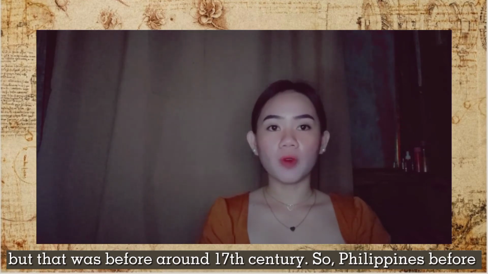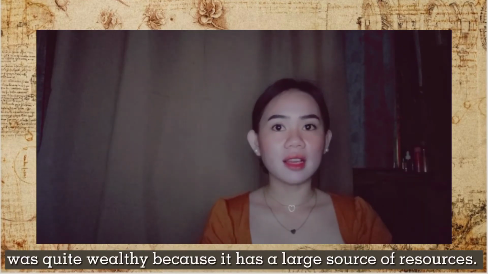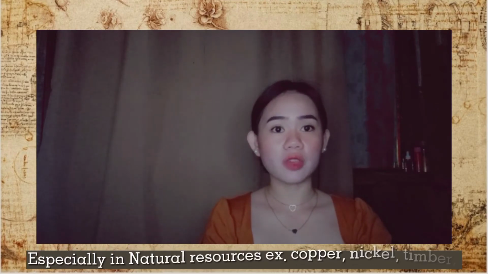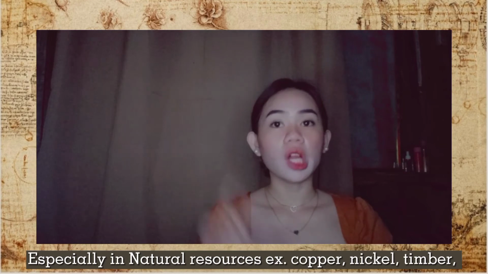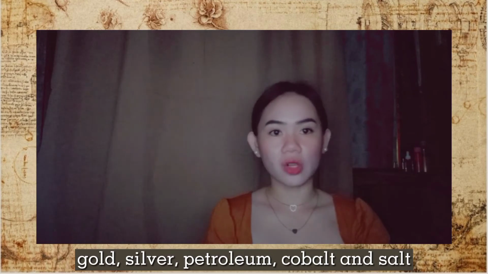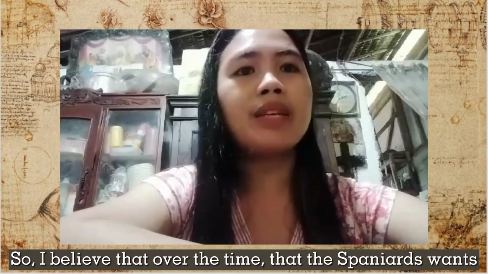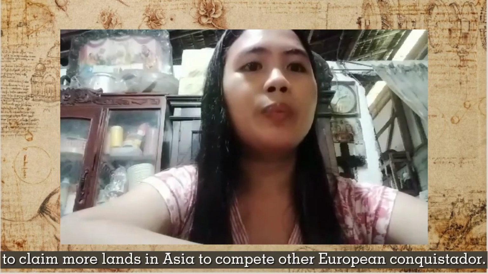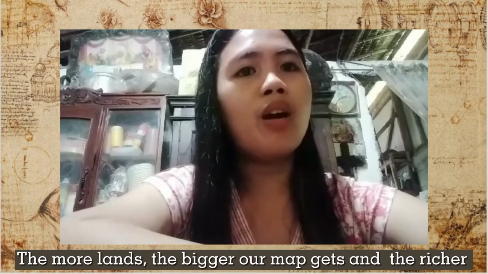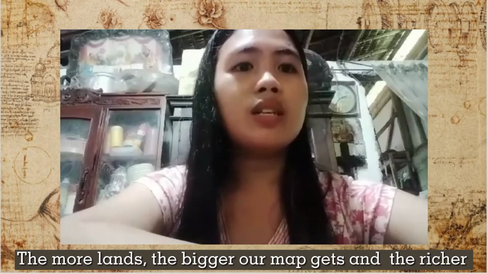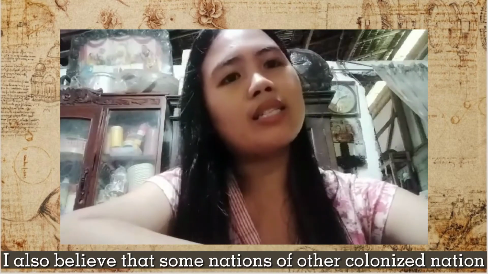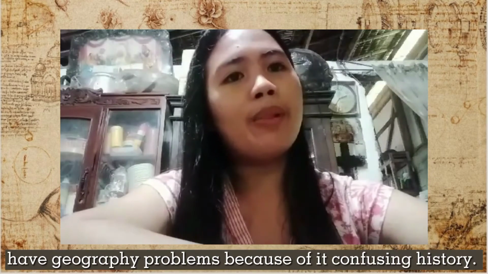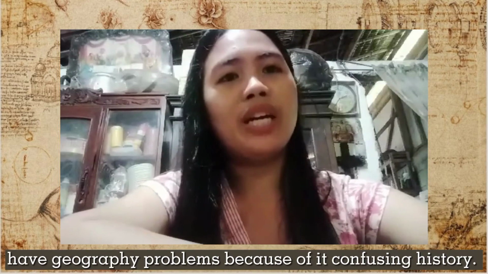So, the Philippines before was quite wealthy because it has a large source of resources, especially natural resources. Examples of that are copper, nickel, timber, gold, silver, petroleum, cobalt, and salt. I believe that over time the Spanish wanted to claim more land in Asia to compete with the European conquistadors. The more land, the bigger our world map gets and the richer the conquistadors become. I believe that some nations or over-colonized nations have geography problems because of the confusing history.